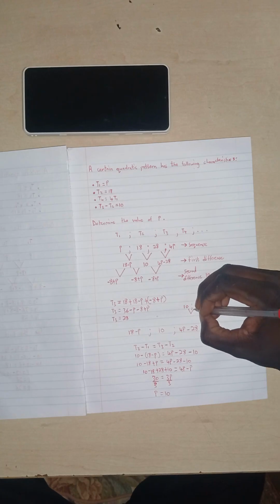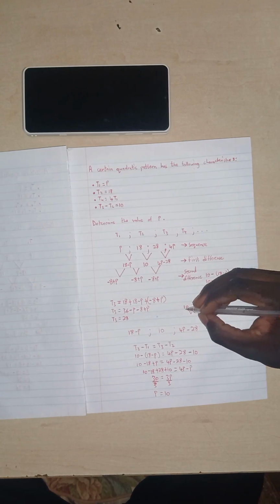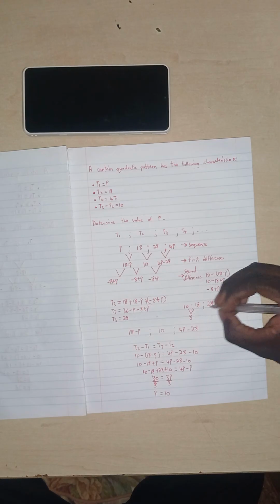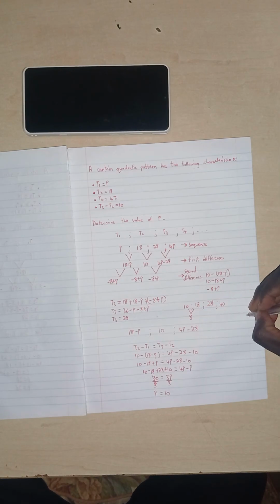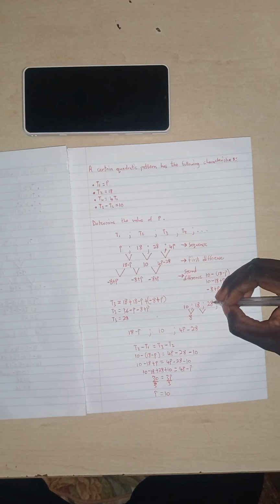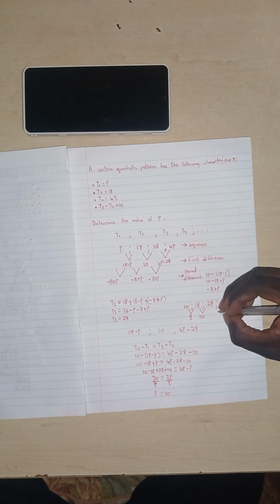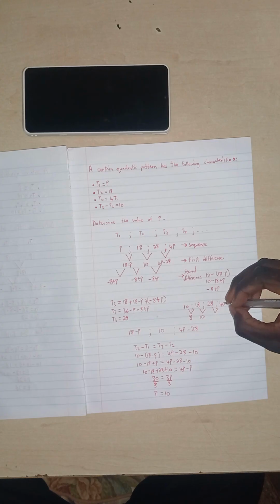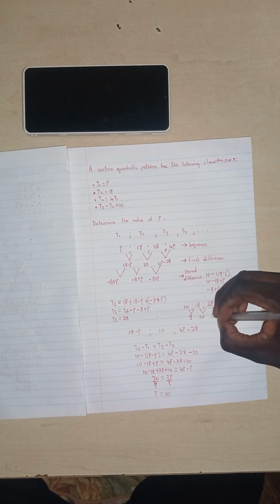We are just testing if our p is correct. 18 minus 10 gives us 8. If it's correct, we are going to get a linear pattern here, and the second difference must be constant. So the 28 minus 18, we get 10, right? The 40 minus the 28, we get 12, right?